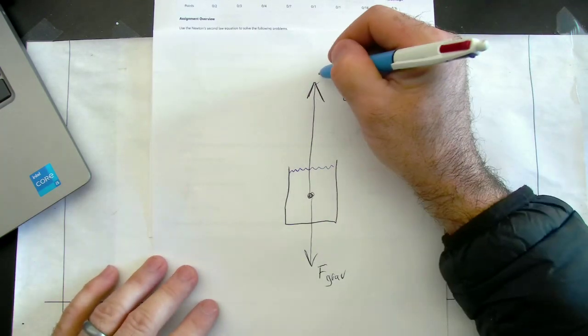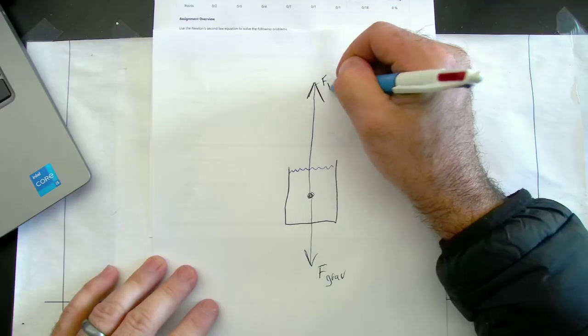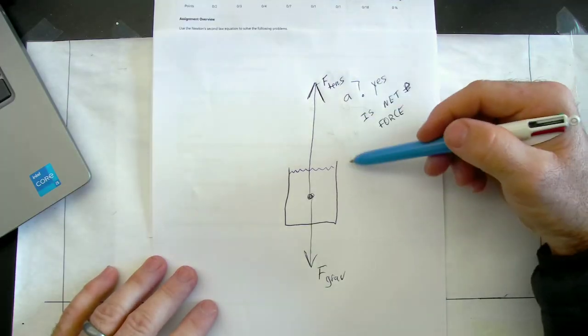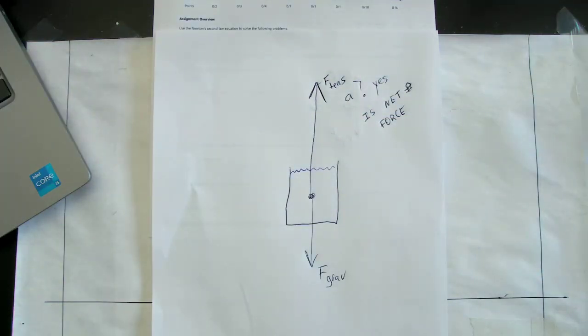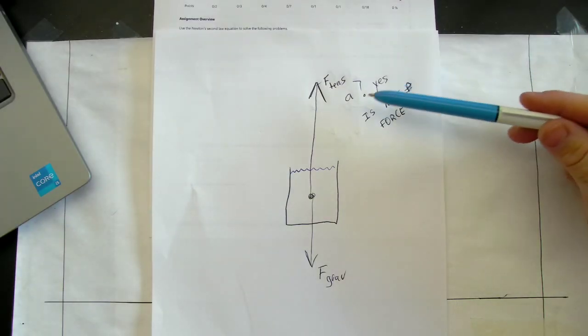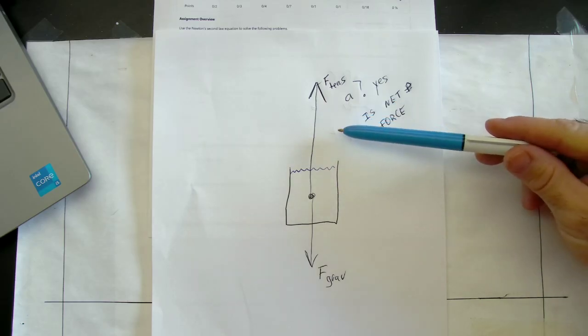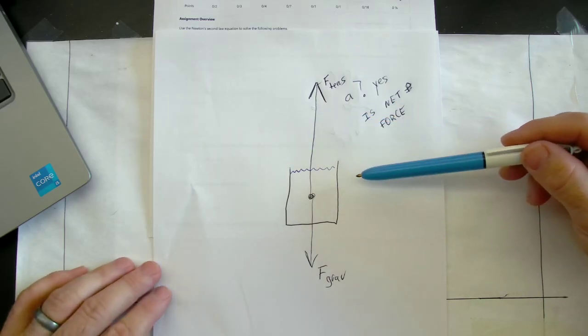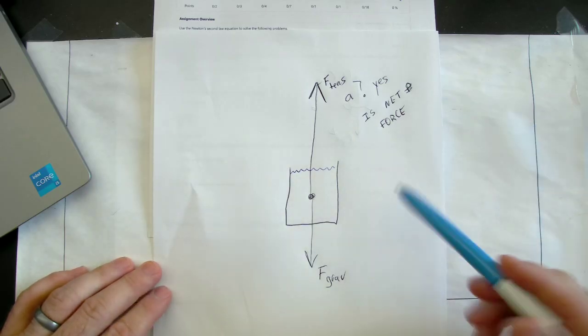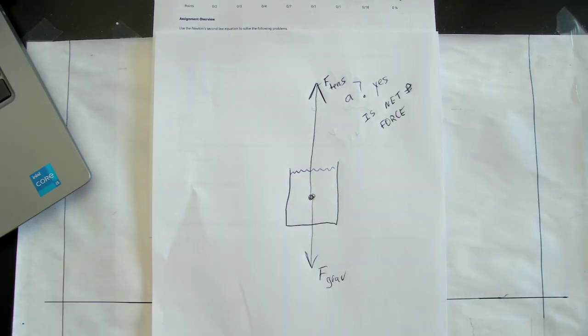So we know that the force of tension is going to be larger than the force of gravity. The way that we can solve for how much larger it is, we have to essentially work backwards and understand that our acceleration will help us know what our net force is.